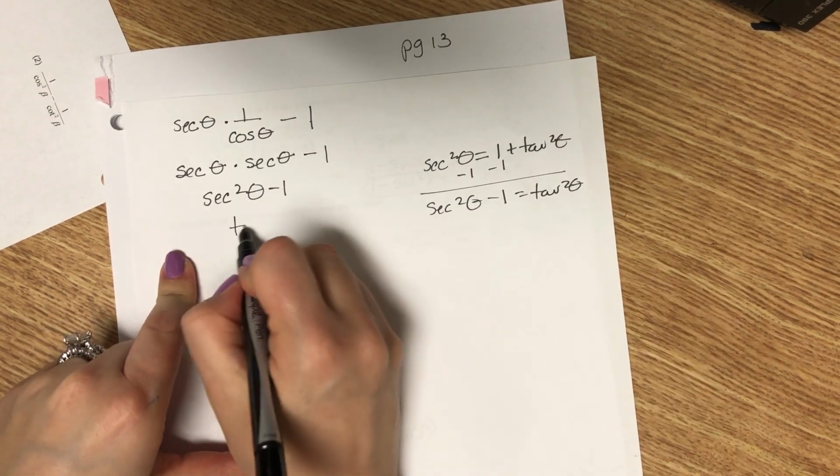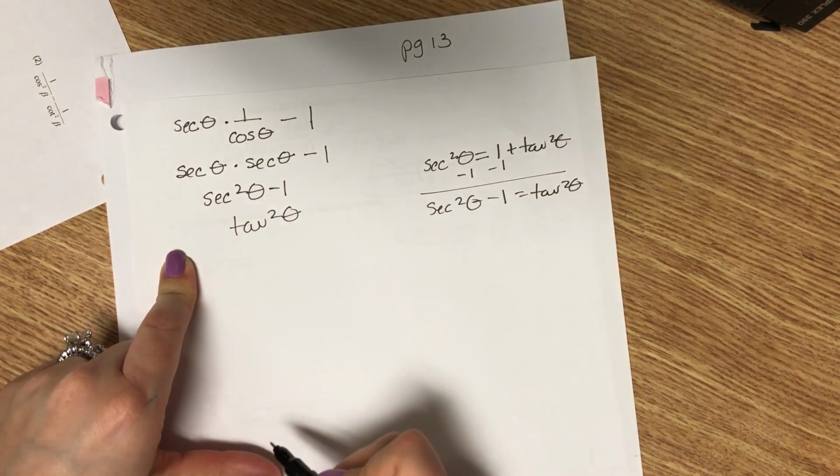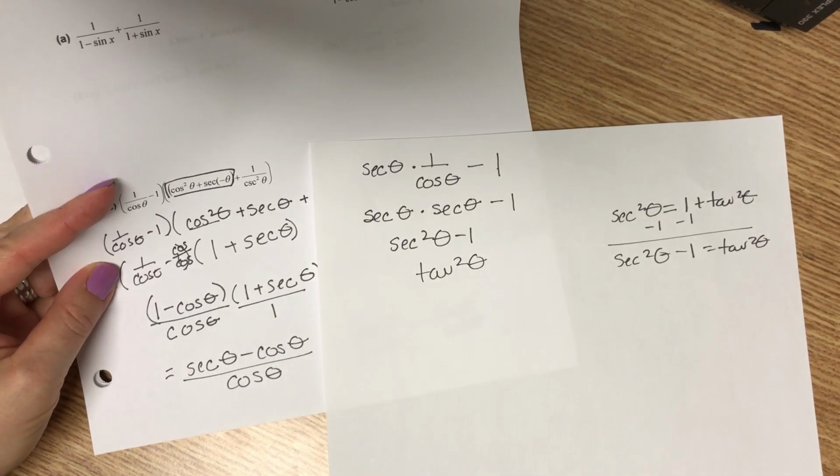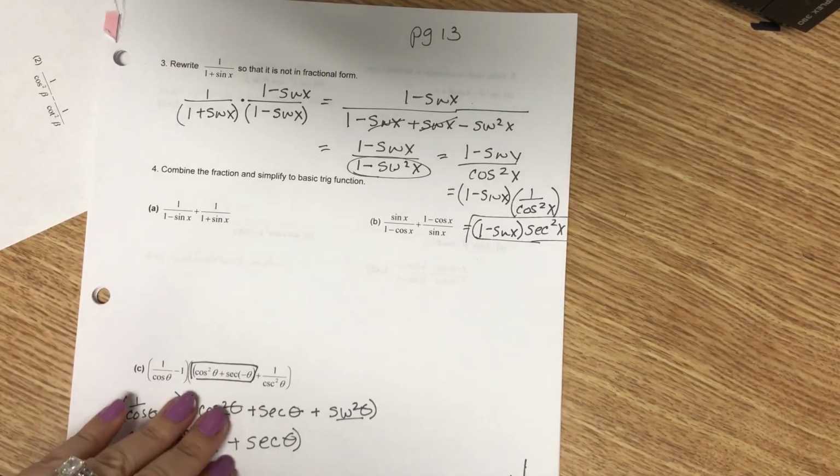So this equals tangent squared theta. So the answer to C on page 13 is tangent squared theta. That's a crazy problem. Wow. All right, one more page, 14.